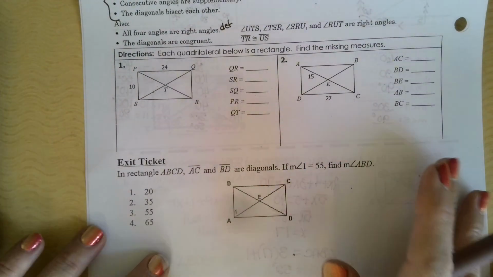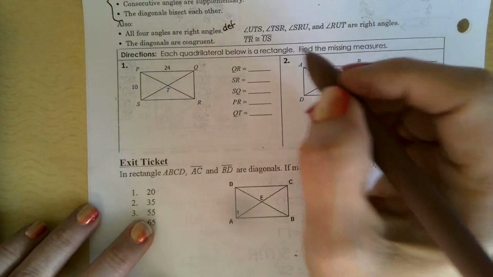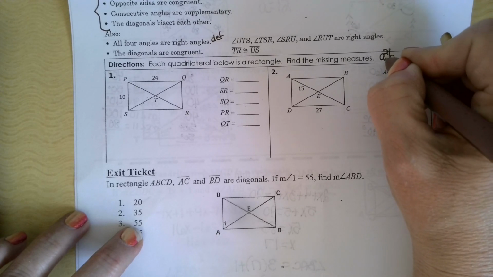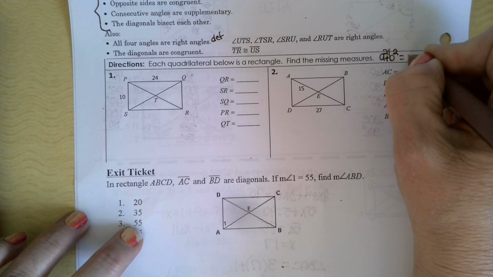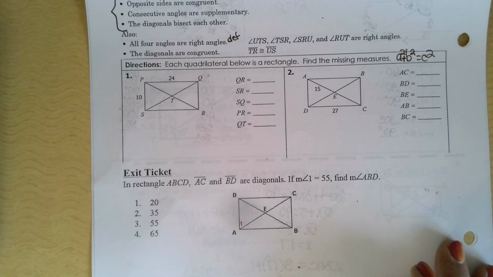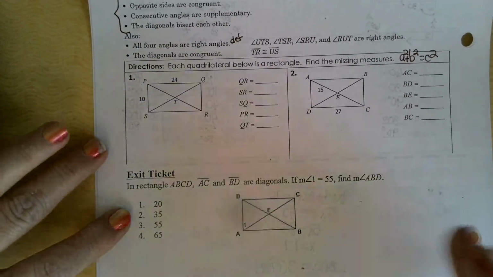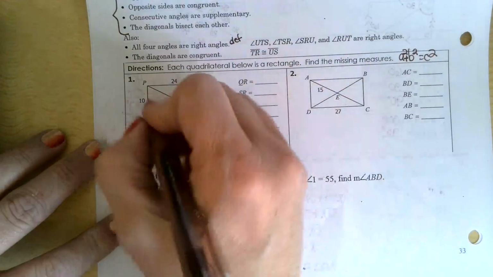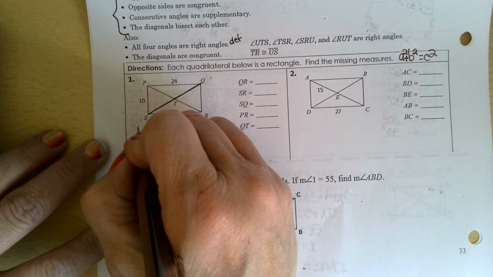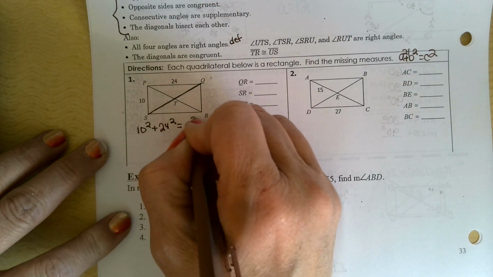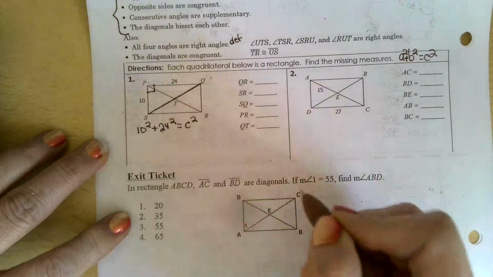I do have one more thing I want to show you. On the worksheet, you're going to be using the Pythagorean theorem. Remember, A squared plus B squared equals C squared. You're probably expected to already know that for my class. I'm not going to work out this whole problem, but if I was to ask you to find SQ, and I'm given these pieces, I would say 10 squared plus 24 squared equals C squared, because this is my right angle.